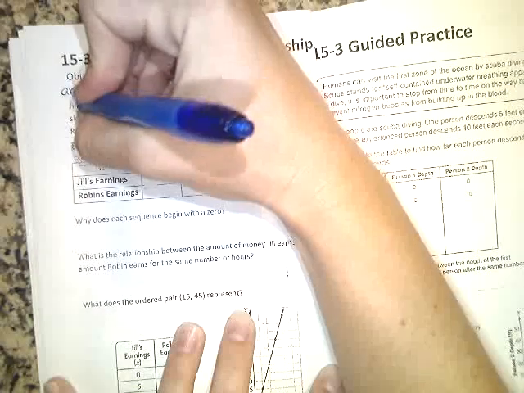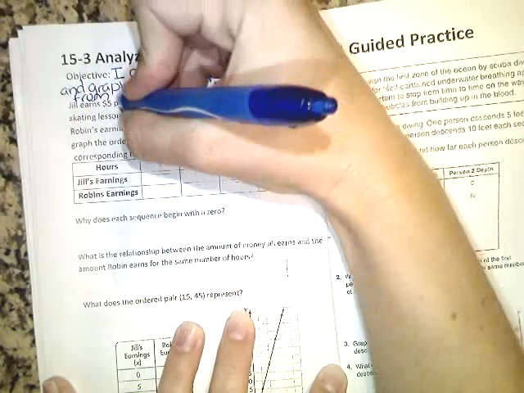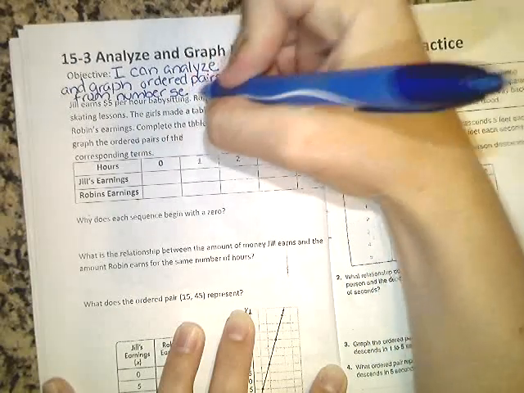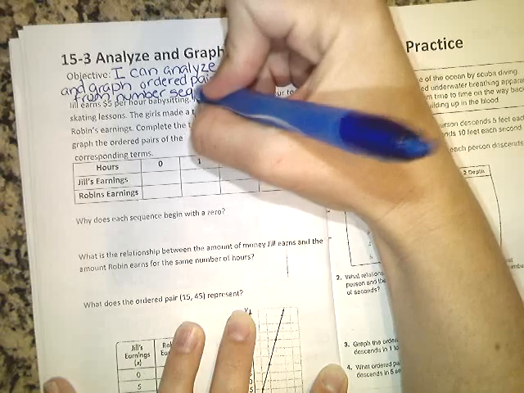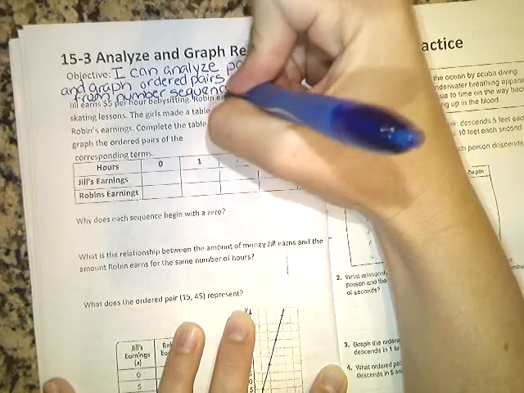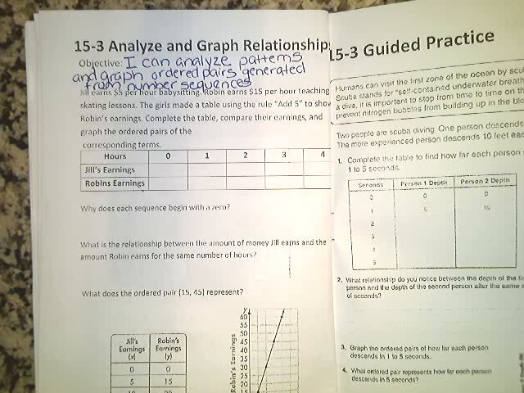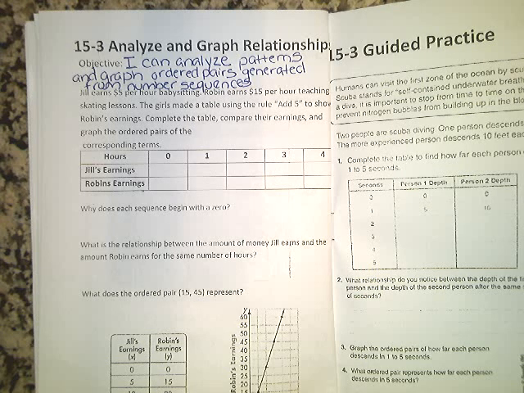Generated from number sequences. Remember, feel free to stop this video if I'm going too fast so that you can catch up. That's the beauty of having me on video: if you think I'm going too fast now, you can pause me. So essentially what we're doing is looking at those patterns and those relationships that we've been noticing, and now we're going to graph those relationships. That's how topic 14 and 15 are related.